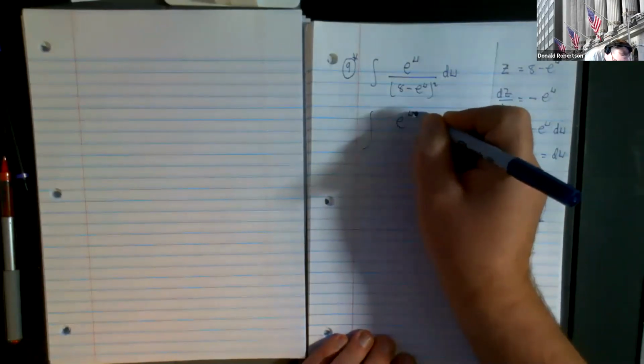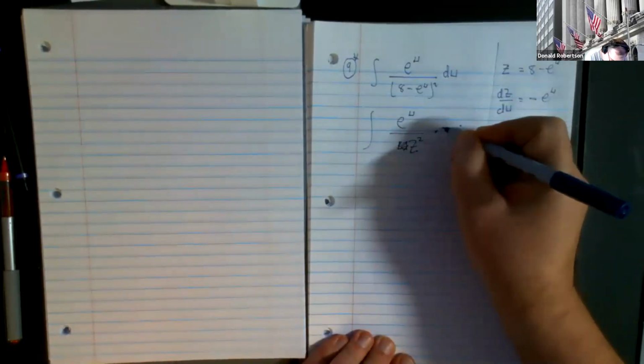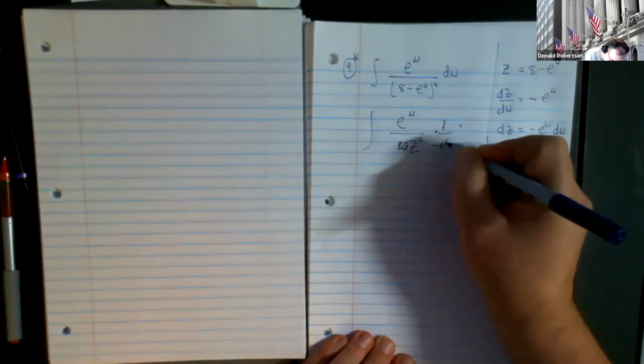Right, that is true, that negative power does become a positive when you do that. But this is negative one of these, and if you divide both sides by that, it's still negative and it's still there. Now I've got an e to the u, I have a z squared, I have a 1 over negative e to the u dz. Cancel, cancel, negative. I am looking at that guy.